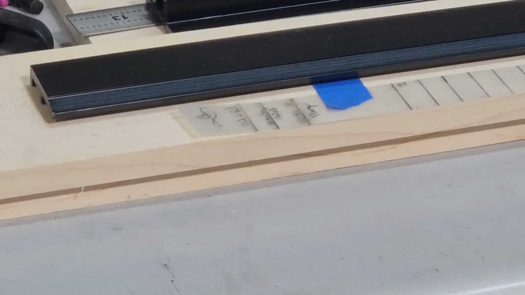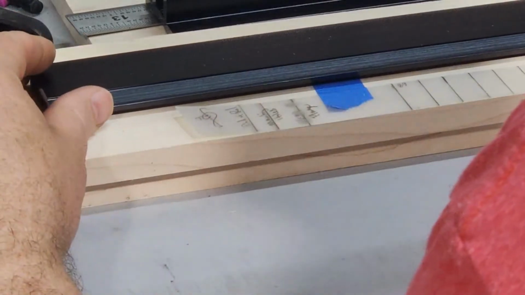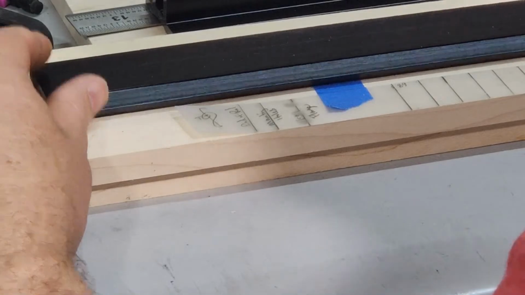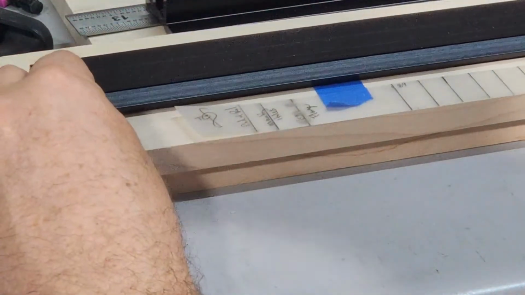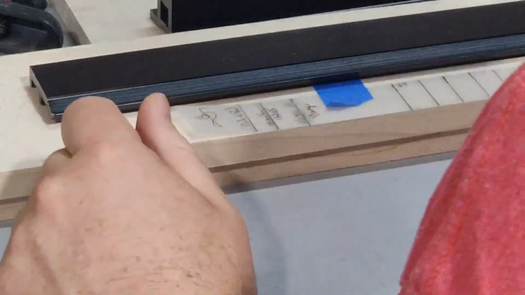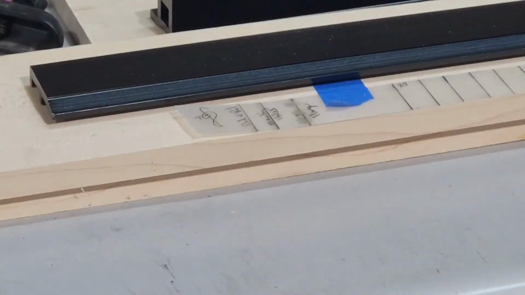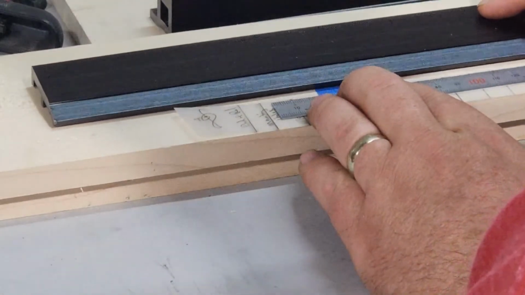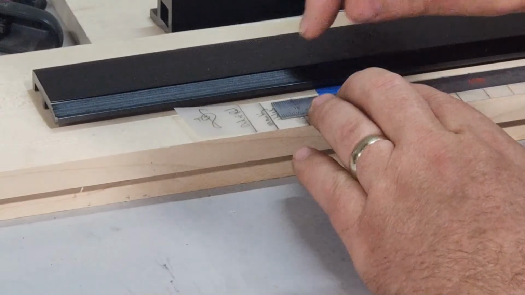I'm going to get a millimeter ruler out here. Okay, got it. Actually, those are decimal inches. I need millimeters. There we go. Okay, so 10 millimeters out from the end of this should be the end of the tray.